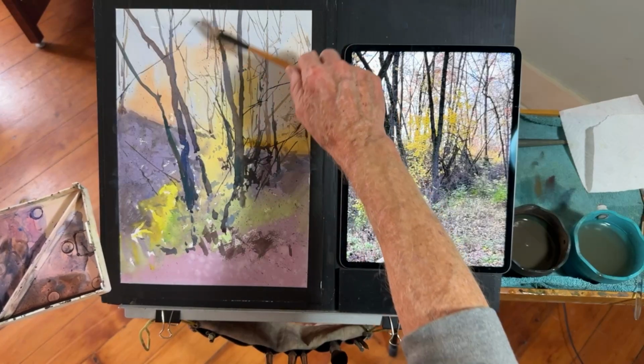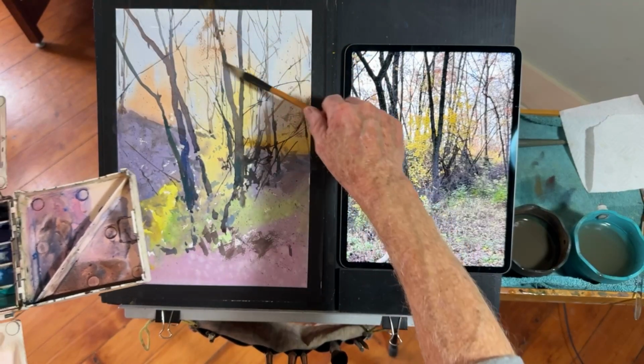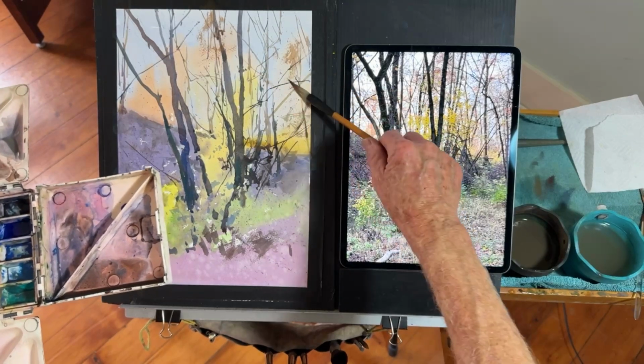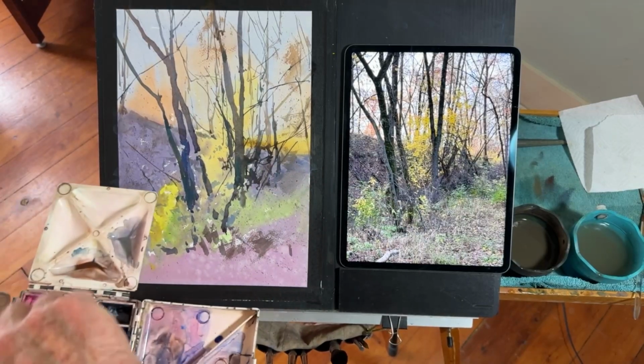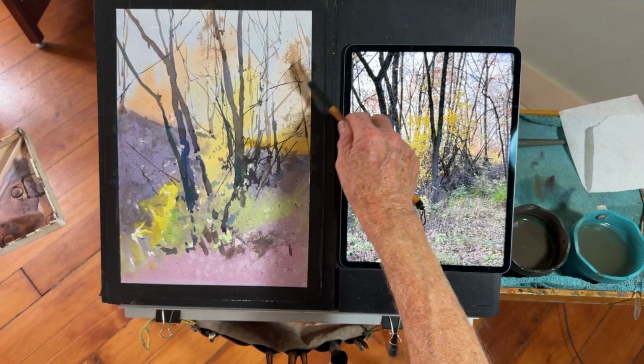I'm trying to get some of these leaves up here. If you want to see great dry brush work, check out Andrew Wyeth. Oh my goodness.